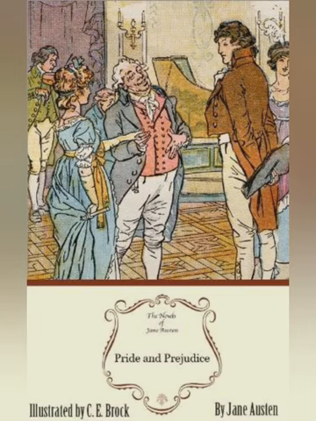In the presence of Elizabeth, Miss Bingley purposefully refers to Miss Darcy and begins to speak highly of her manners and accomplishments.